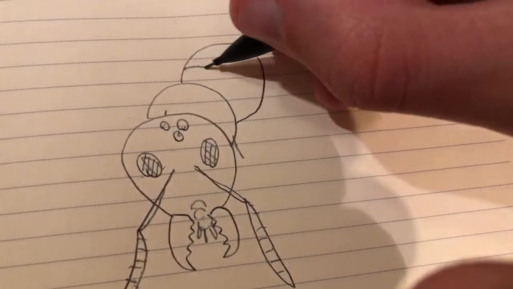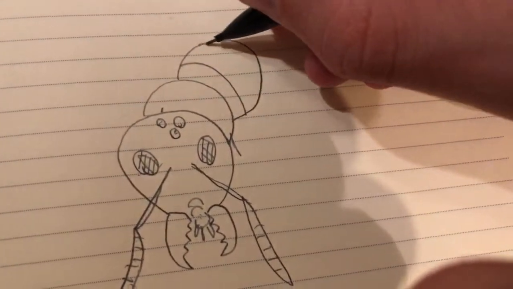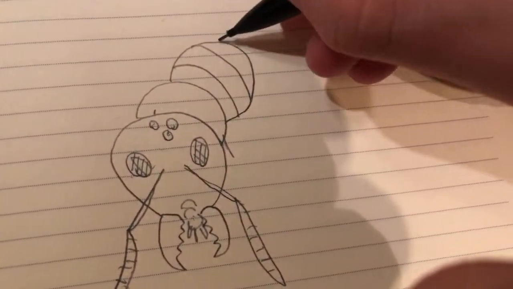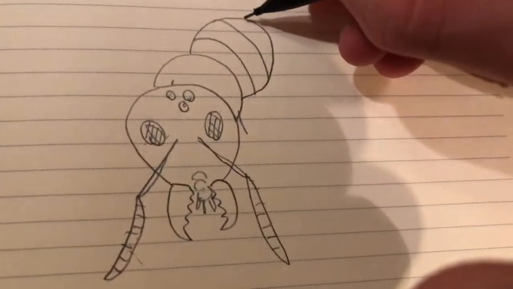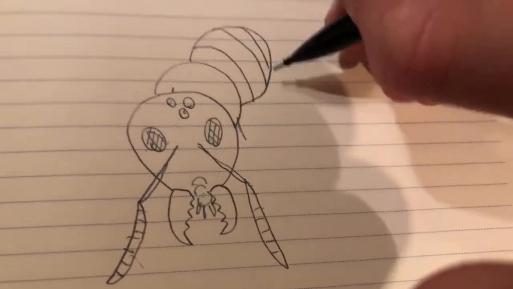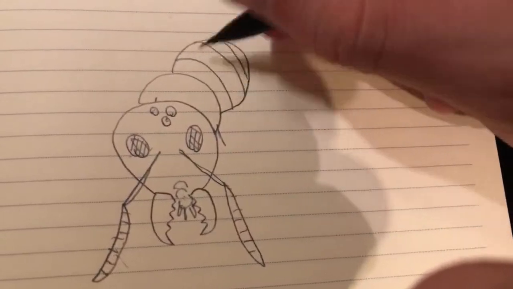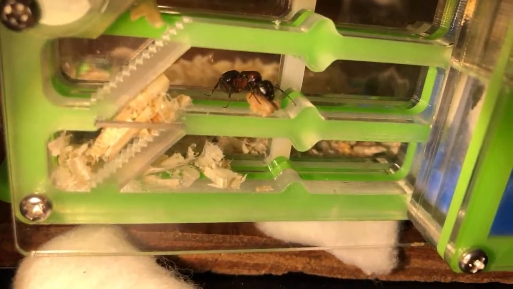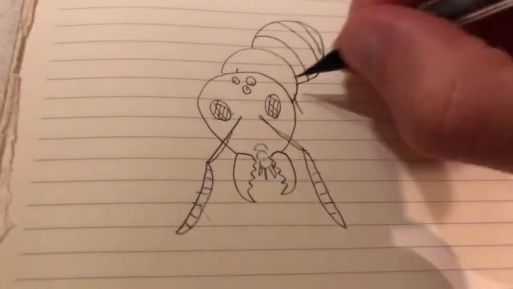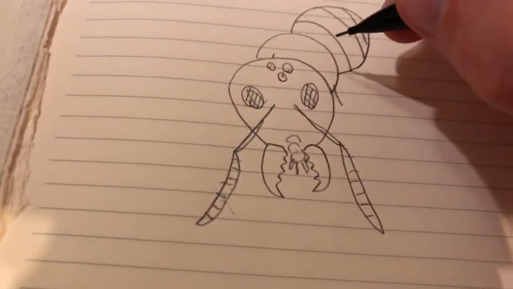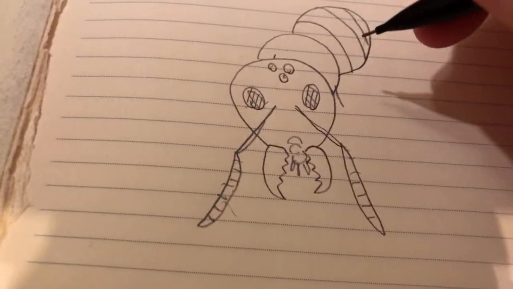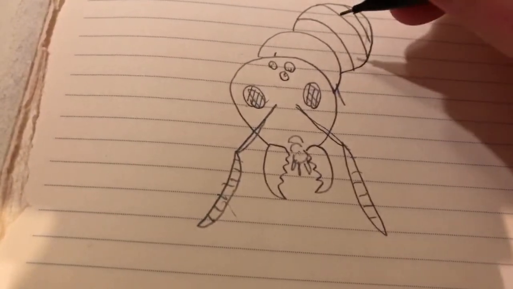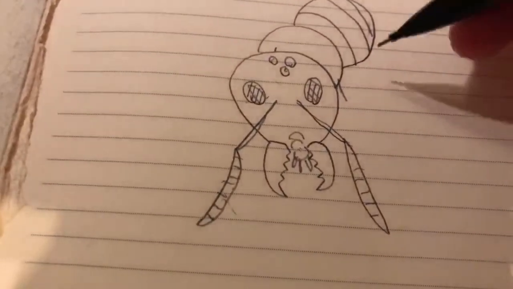Then they have the abdomen. It's not super anatomically correct, but the abdomen, the rear part, is where they store all their food, and they have two stomachs in the abdomen. One is the regular stomach, and the second one is the social stomach.